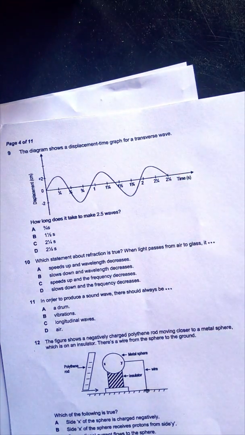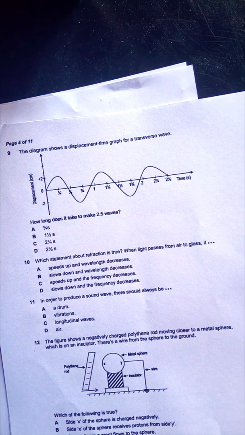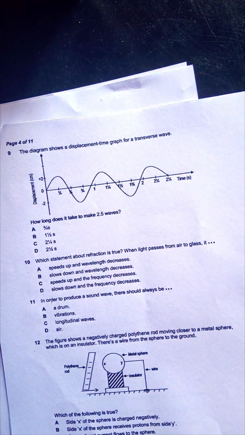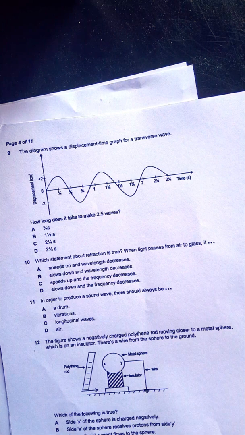Question 12 says, the figure shows a negatively charged polythene rod moving closer to a metal sphere, which is on an insulator. There is a wire from the sphere to the ground. Which of the following is true? Okay, so there is our sphere. We have our sphere there. And the question is saying, which of the following is true?